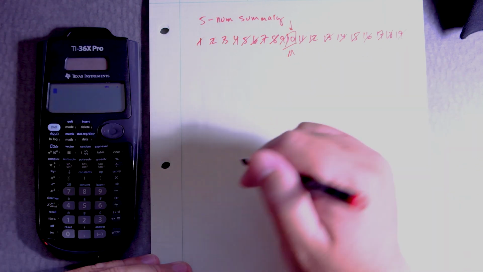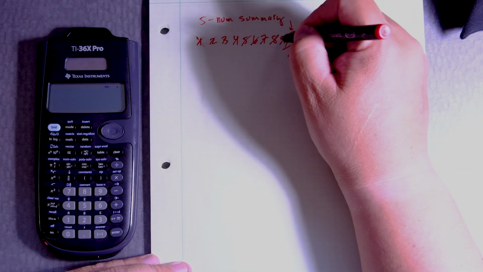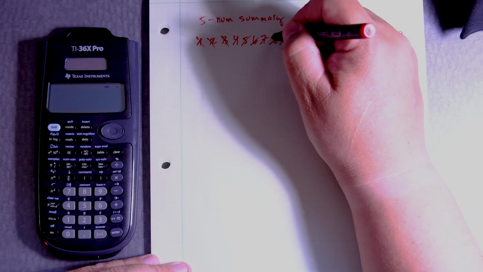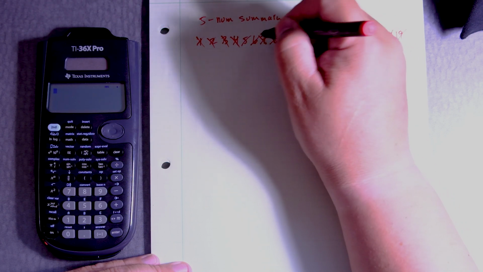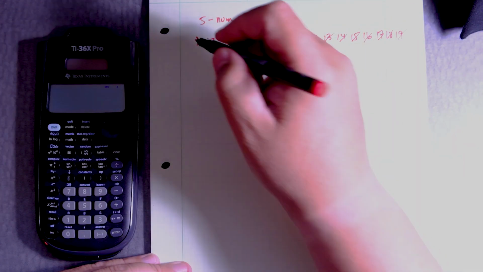Then to find the middle of the middle, we don't use this one. So we don't use the 10. Counting 1, 2, 1, 2, 1 and 1, the first quartile is 5.